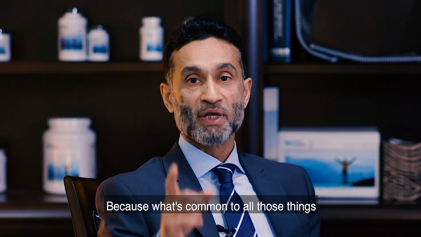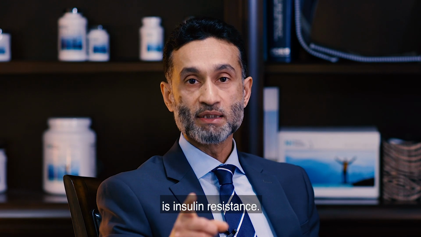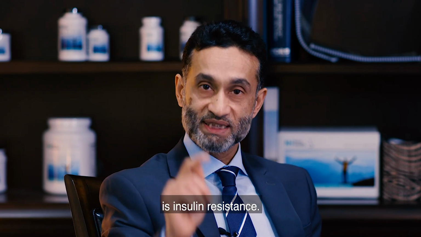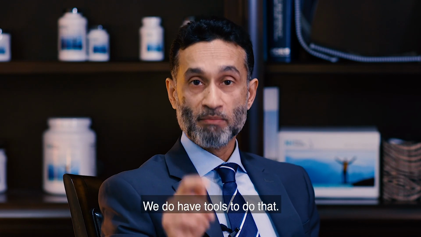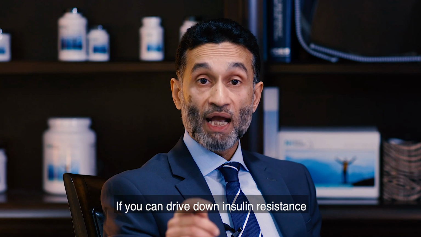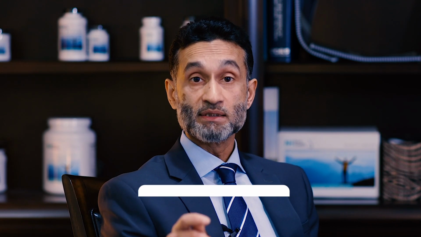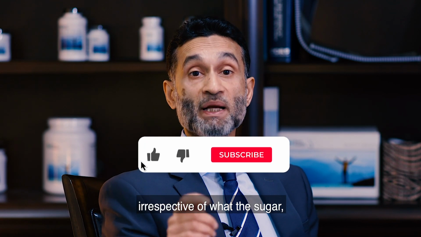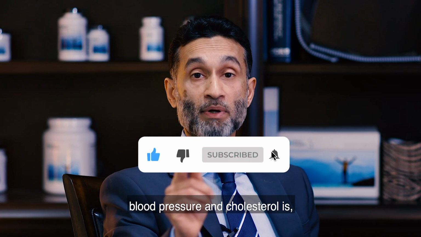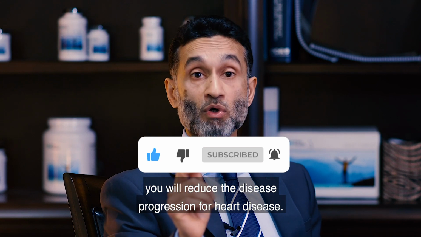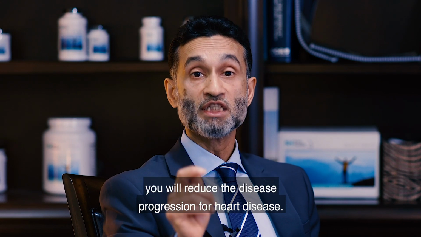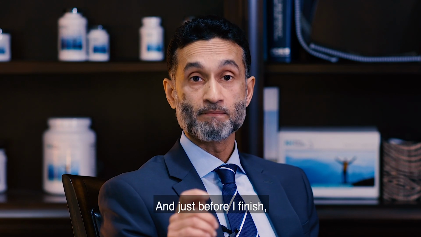That's wrong, because what's common to all those things is insulin resistance. It's not an easy thing to measure, but it needs to be measured. We do have tools to do that. If you can drive down insulin resistance, irrespective of what the sugar, blood pressure, and cholesterol is, you will reduce the disease progression for heart disease.